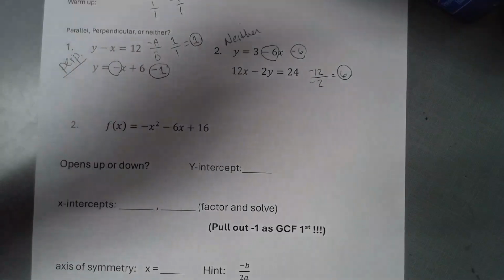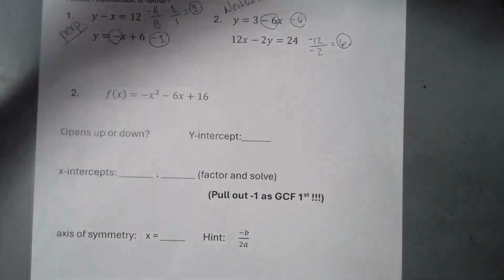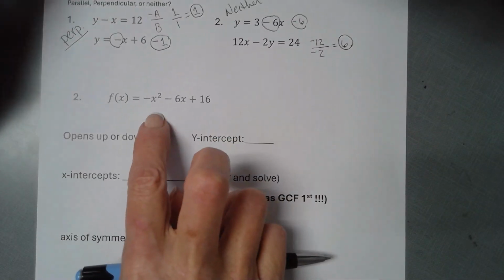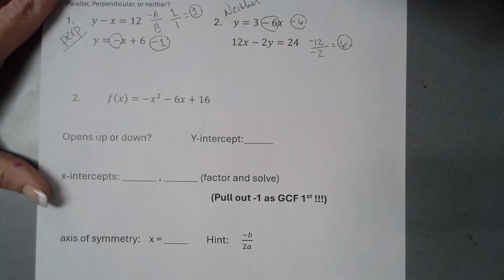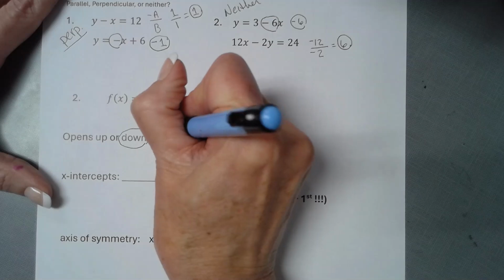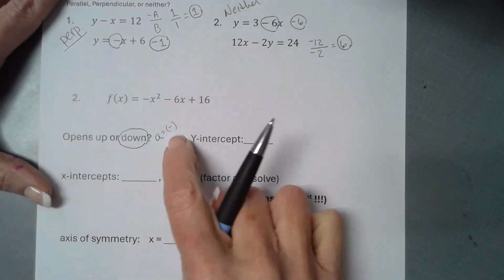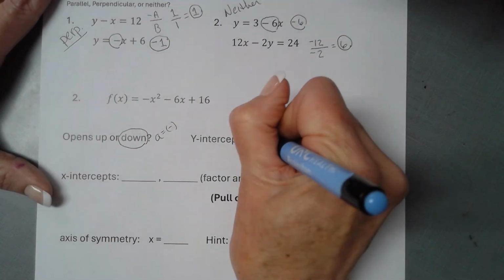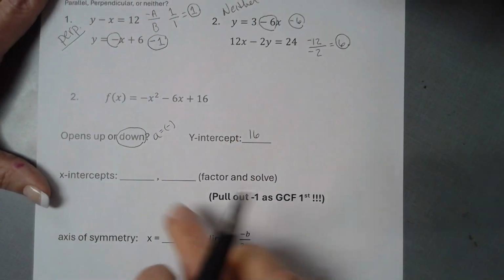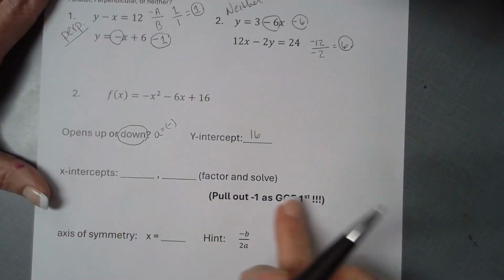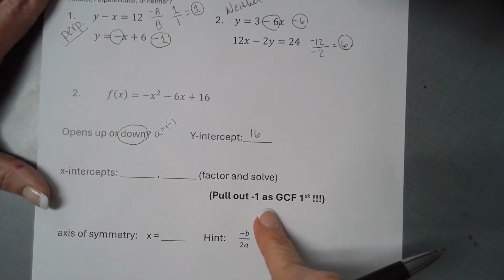Okie dokie. Does my parabola for this function open up or down? It opens down. The reason why is because the coefficient in front of the x squared term is negative. It's going to open down. What's the y-intercept? 16. We need to factor to find our x-intercepts and solve. And I gave you a hint, pull a -1 out first.